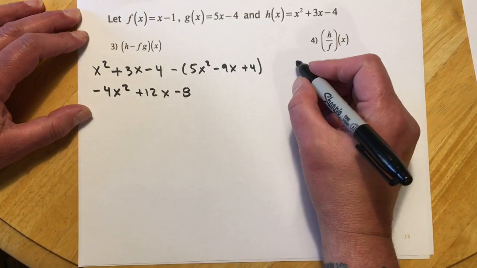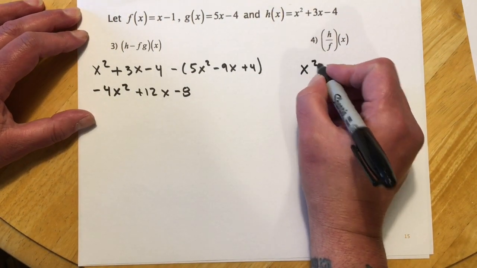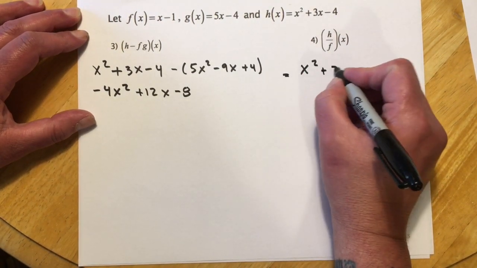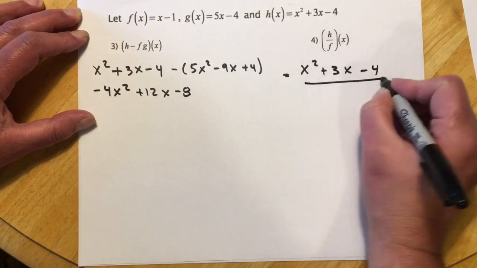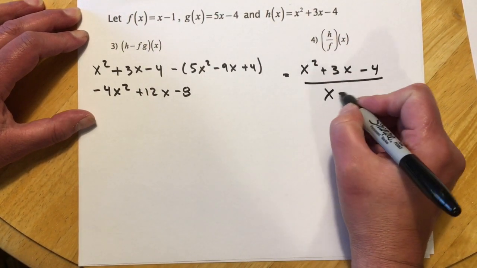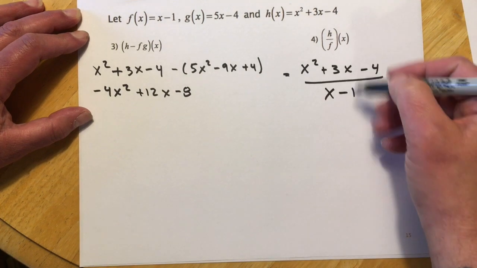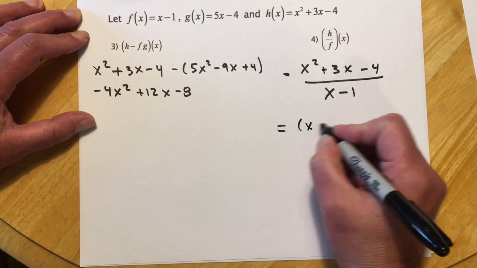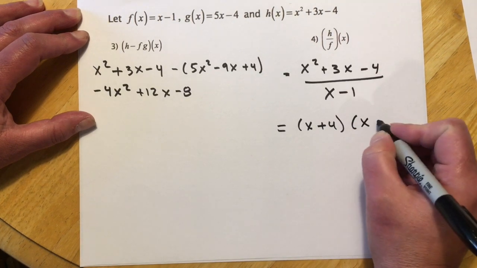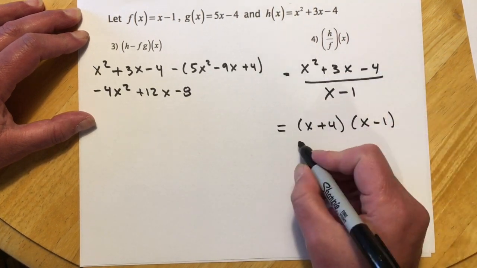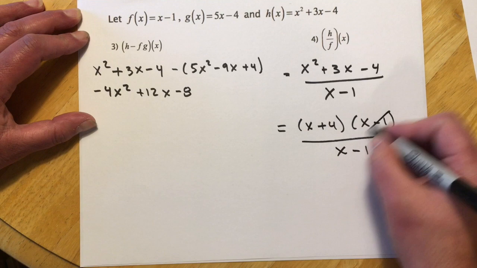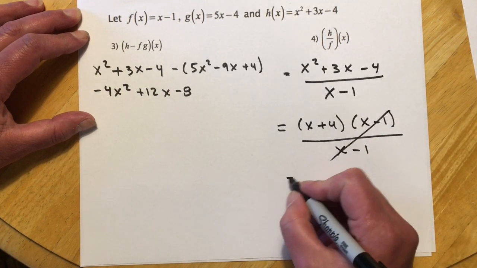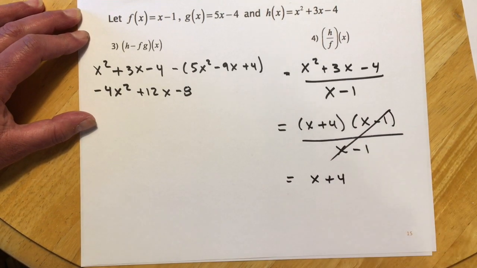H over f, so that would be x squared plus 3x minus 4 over x minus 1, but we have to check and see if this reduces, and it does, so that's going to be x plus 4, x minus 1. If I can factor, then that allows me to cancel, and those do reduce, so x plus 4.